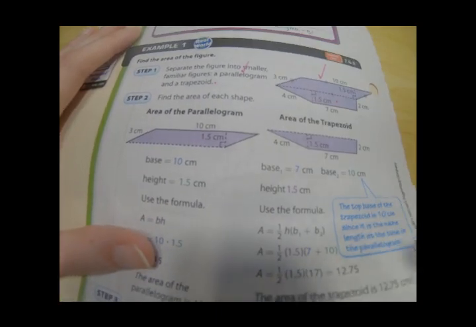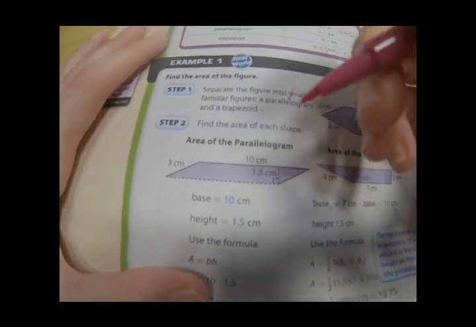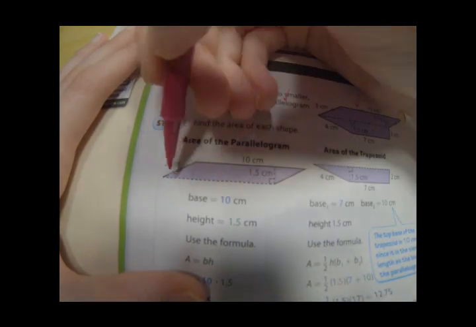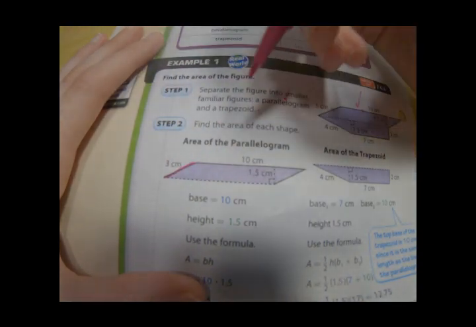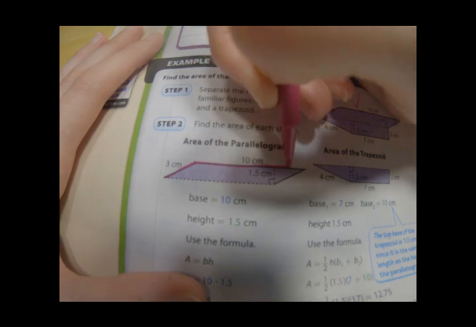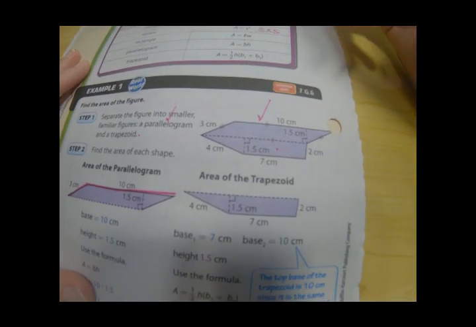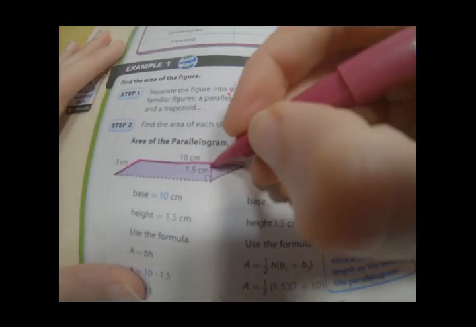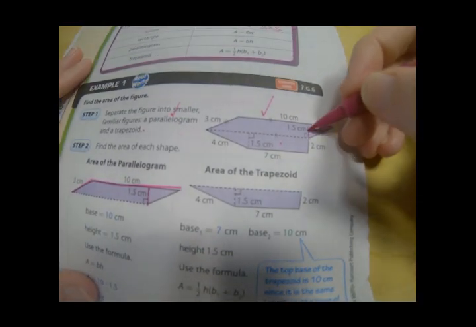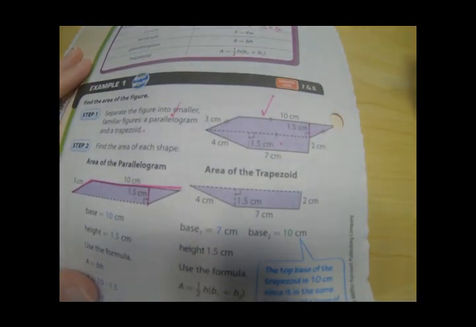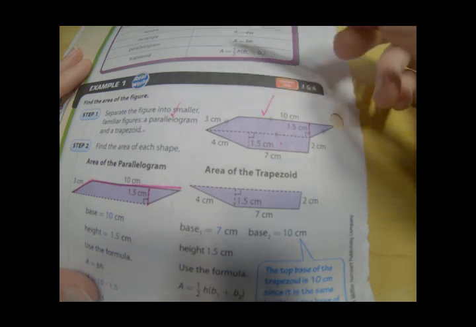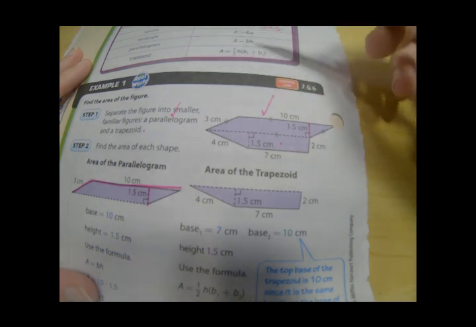For example, if I found the area of this parallelogram, I would look at it as 3 centimeters by 10 centimeters, just like I have over here, with a height of 1.5 centimeters, just like is given to me there. So for the area of a parallelogram, I multiply the base times the height.